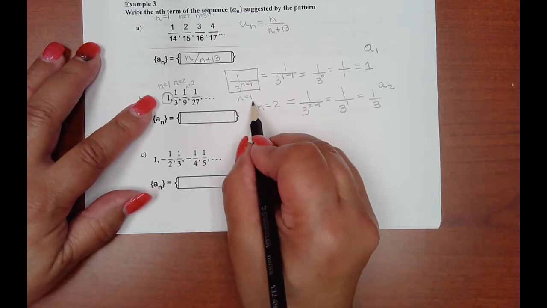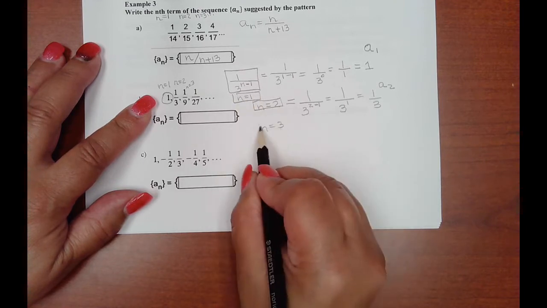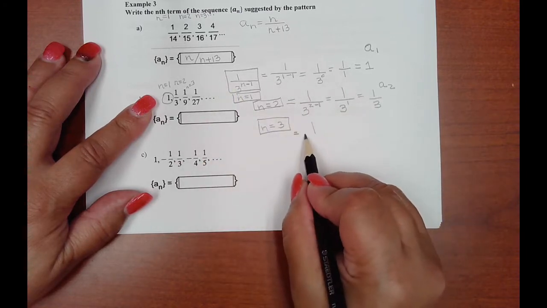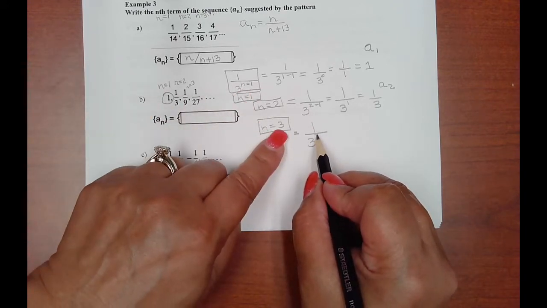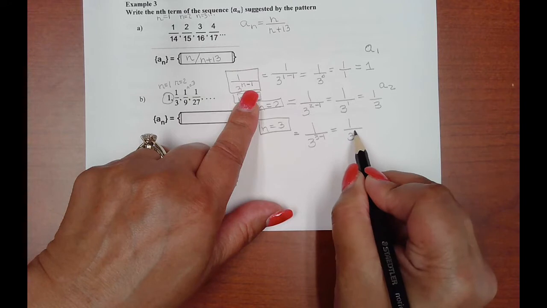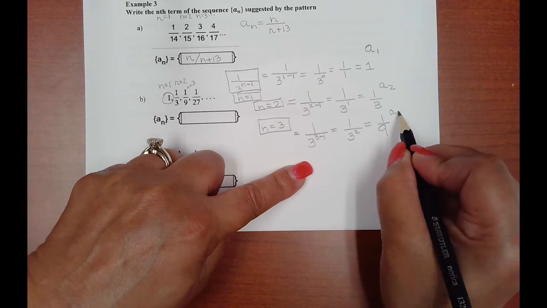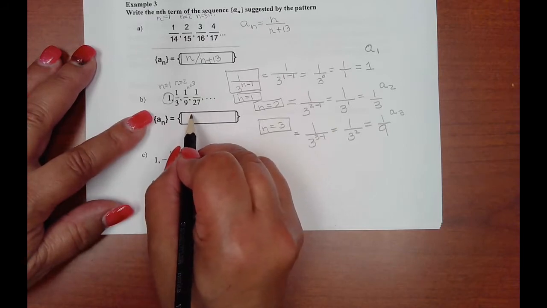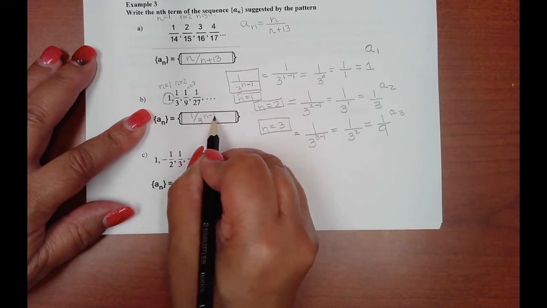Likewise, if I was to use n equal to 3, you see how it continues to work here. I'd be using that formula again, 1 over 3 to whatever the n power is. I am now on 3, but subtracting 1, that'll get me 1 over 3 squared. And yes, if it's working for these 3 terms, you know that it's working. Okay, so the formula for this one would be 1 over 3 to a power of n minus 1.